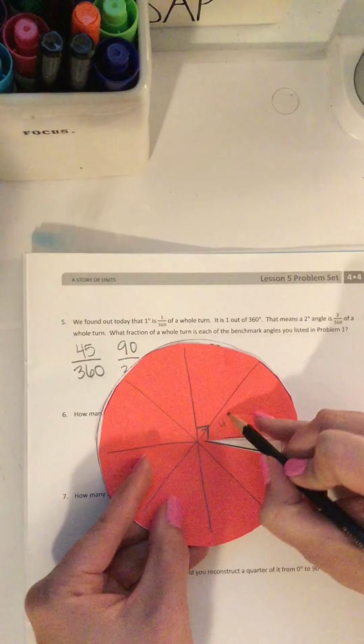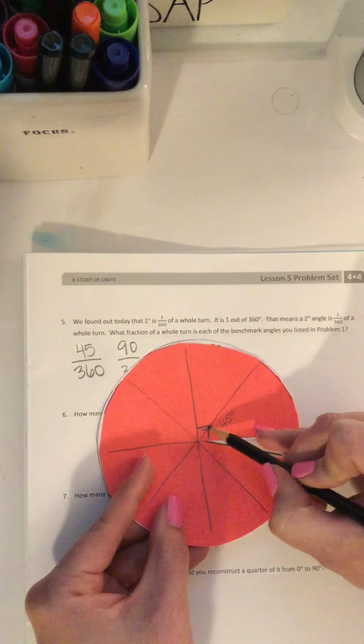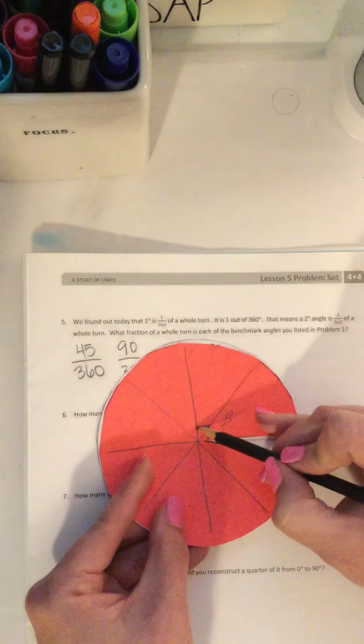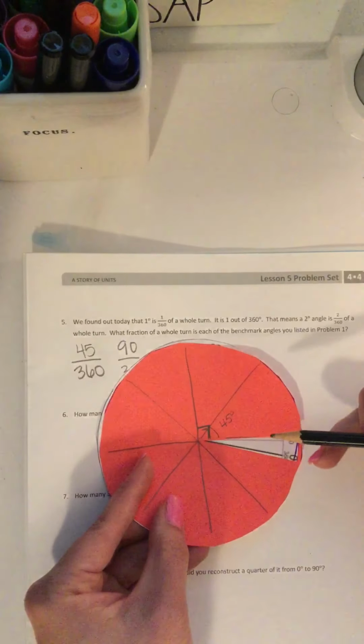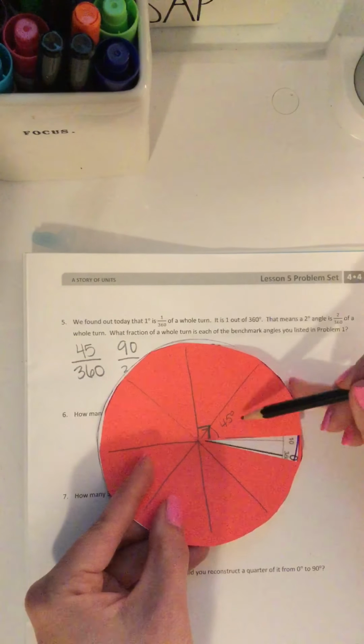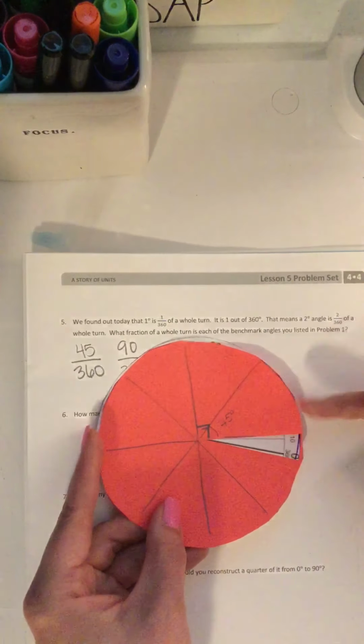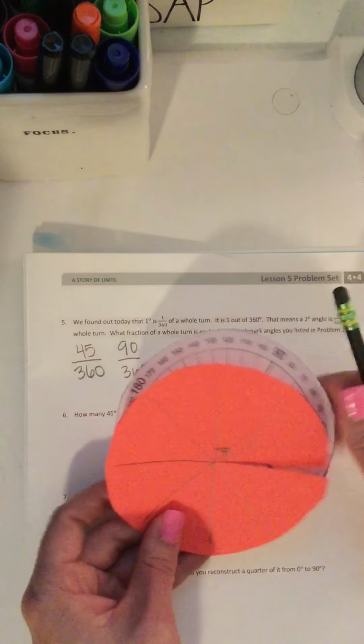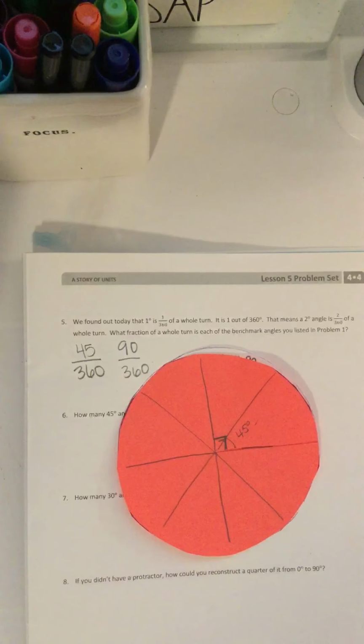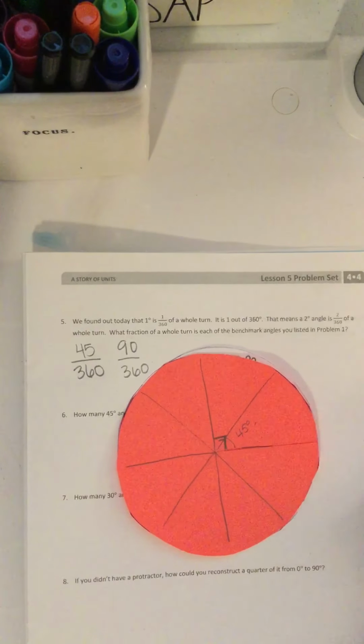So here is 45 degrees right here. This one right here, okay? Because 2 of them together makes 90, okay? So if I had 1 right here, that means every single one of these would be 45. How many of those do you see on here? How many of them do you see on this circle that I drew for you?